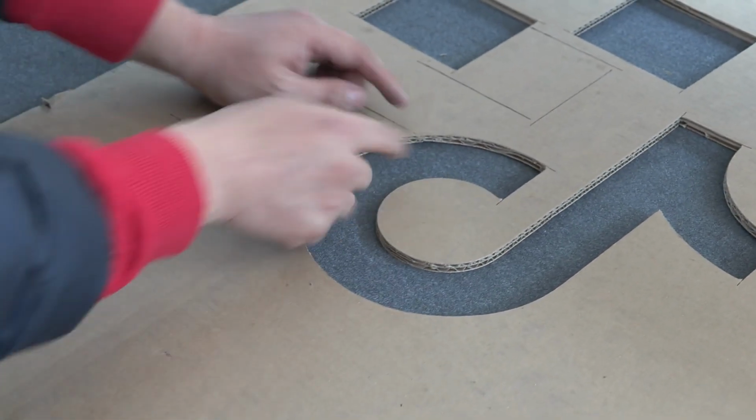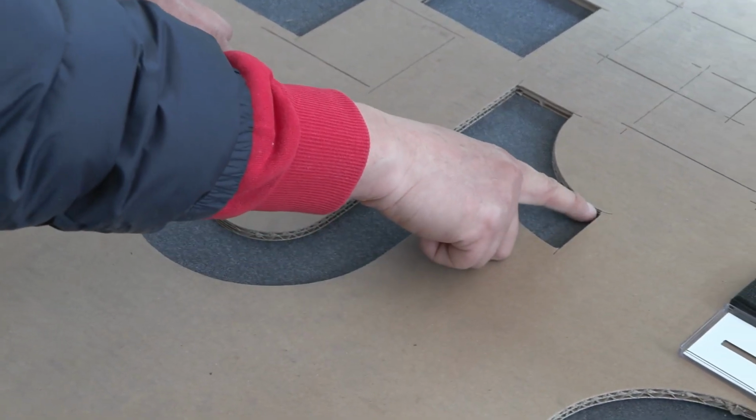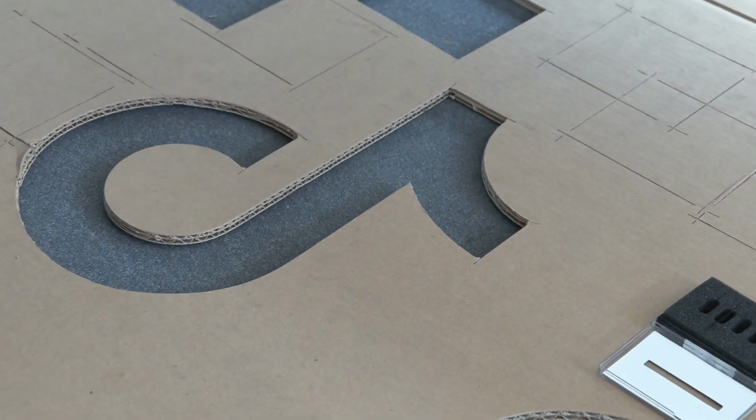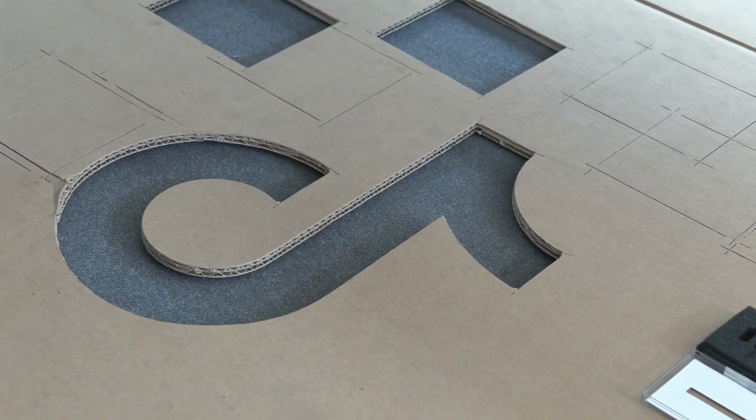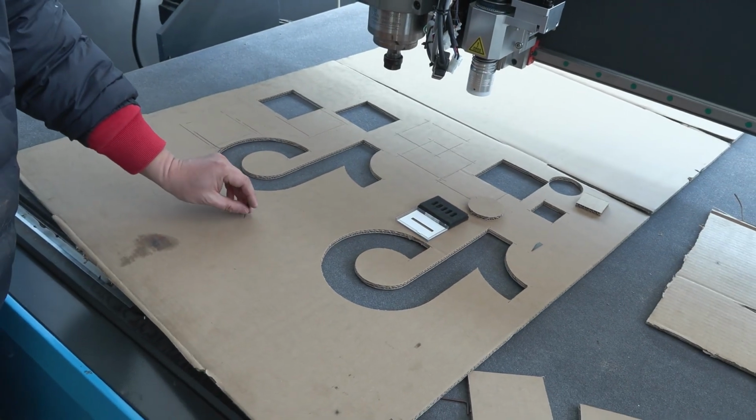So for example, you can see this little TikTok logo. For the curved part, there's nothing really extra cut. But for all the corners, you can see there's an extra cut because they have to have a space for the blade itself. Okay, basically that's everything about the startup package for people able to use this machine.